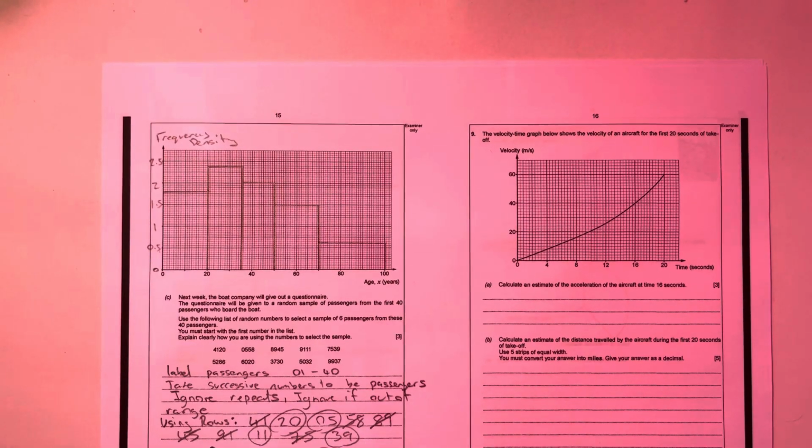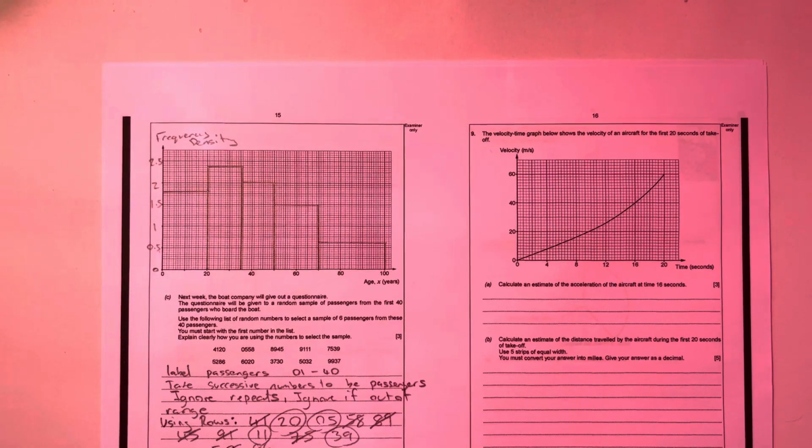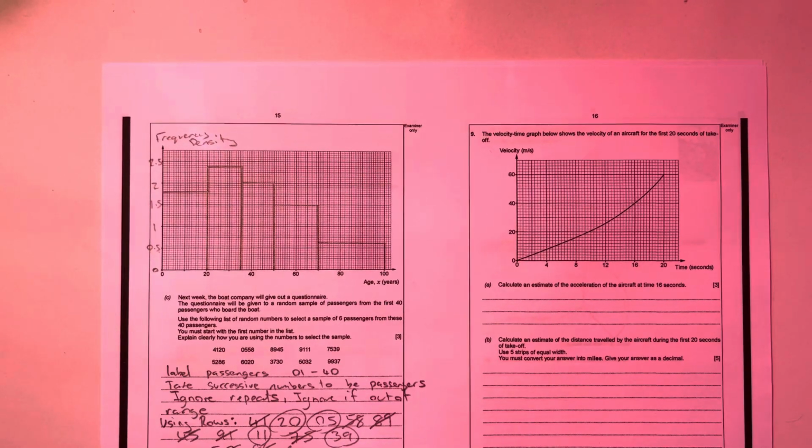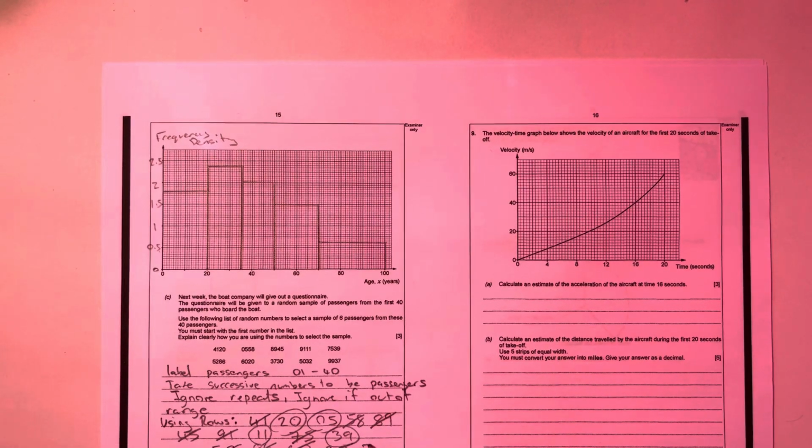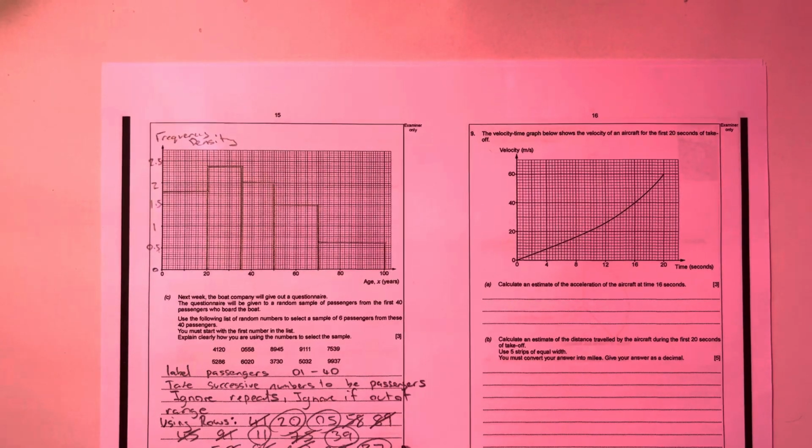Then we've got 52, which doesn't work. We've got 86, which doesn't work. 60, which doesn't work. 20, which doesn't work because it's a repeat. 37, which works, and then 30. So those are our 6.